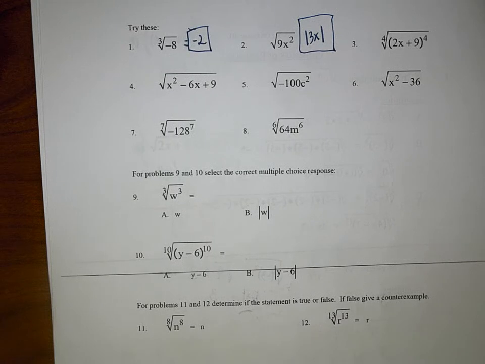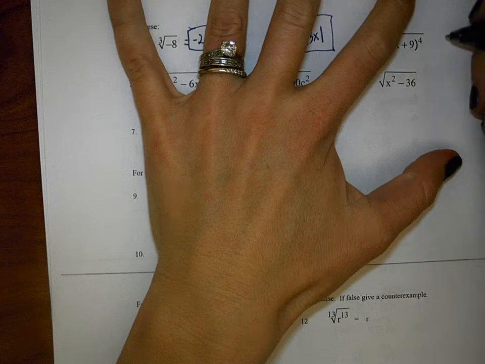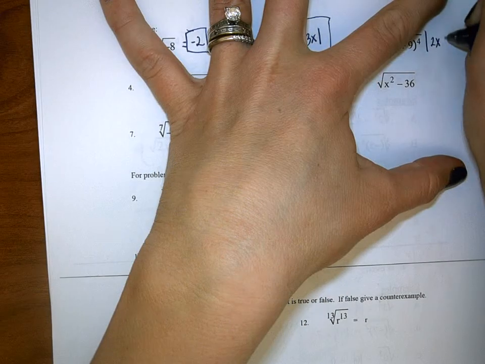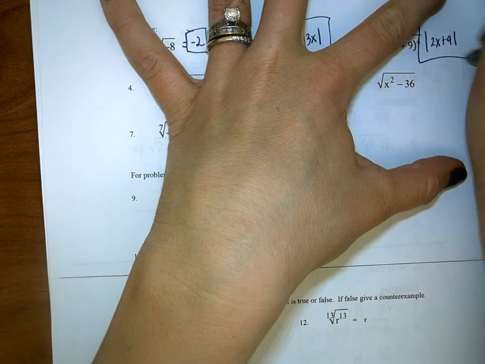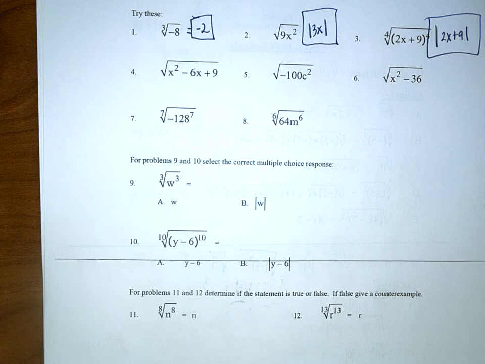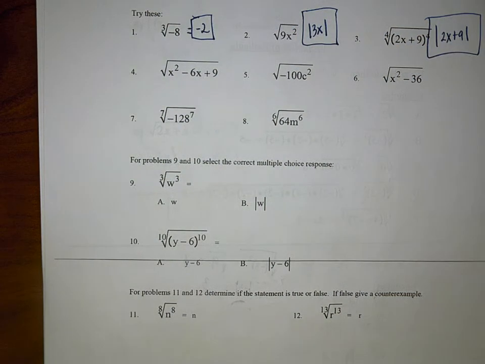Okay, example 3. Raise your hand if you think you have the right answer. So only like 10 of you in class are pretty confident? Okay. All right, Blake, give me your answer. That is perfect. Absolute value of 2x plus 9 is the correct answer. How many got it? Outstanding. Okay, example 4. Who thinks they know what to do?